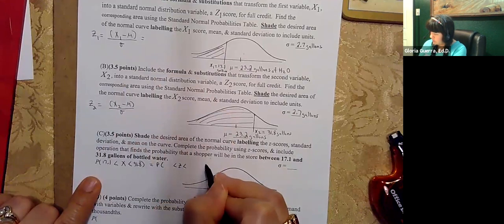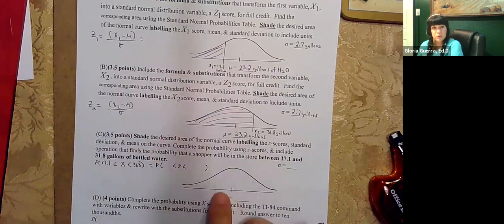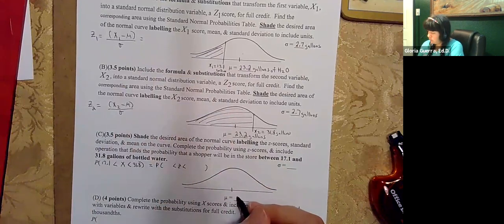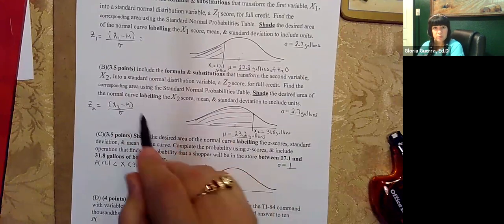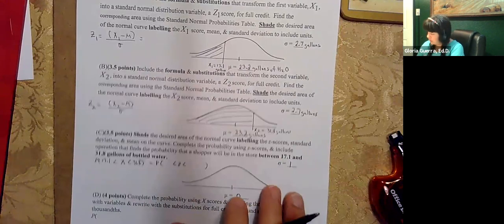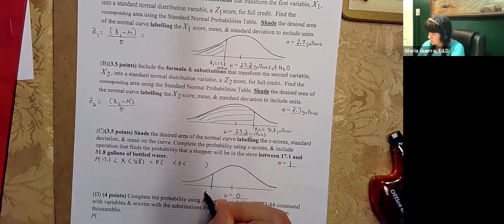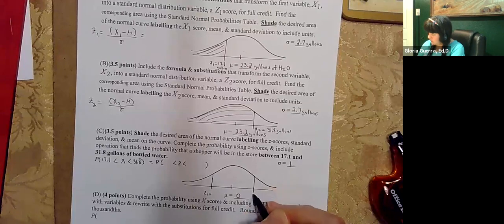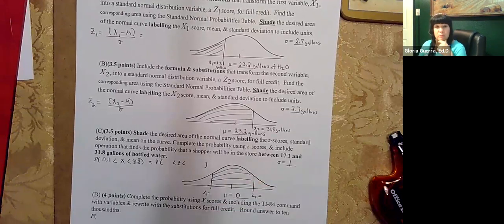When you do that, now mu is 0 and sigma is 1. Once you transform them and run them through the formula, you can call these z sub 1 and z sub 2. Got it?